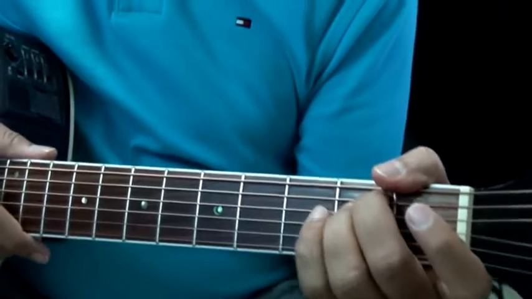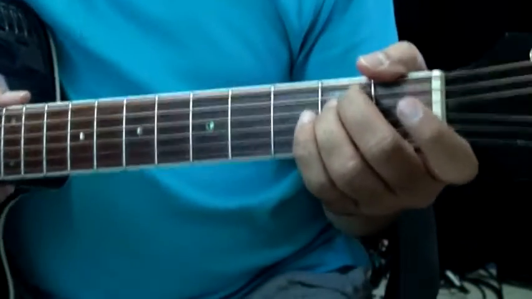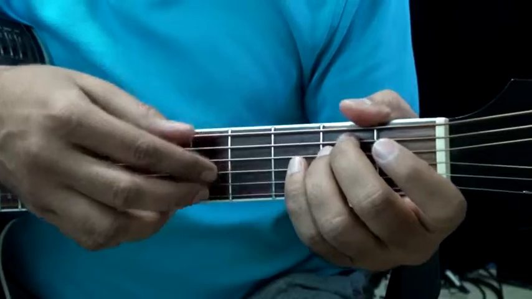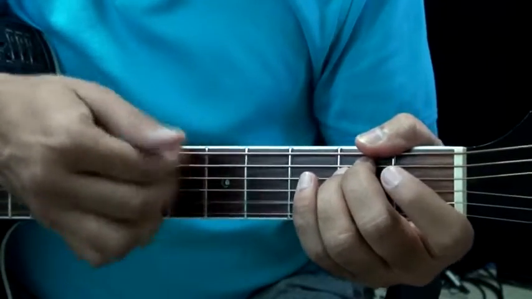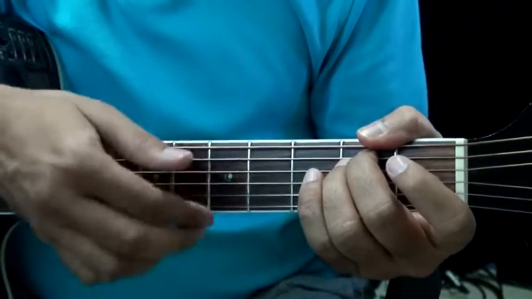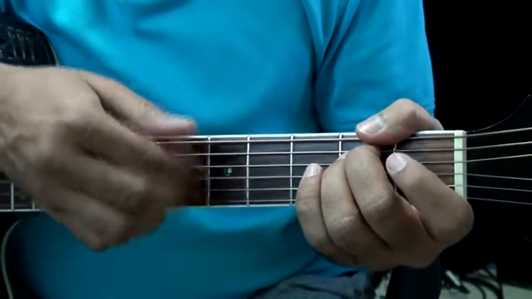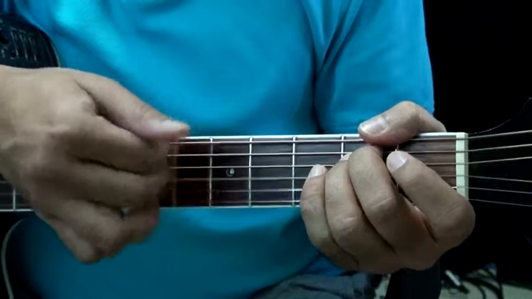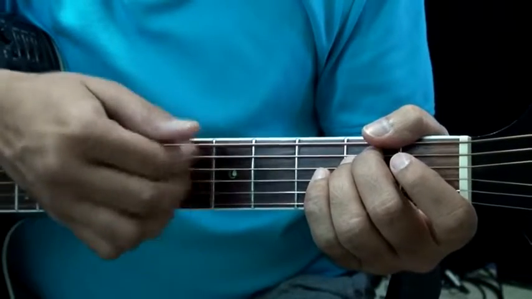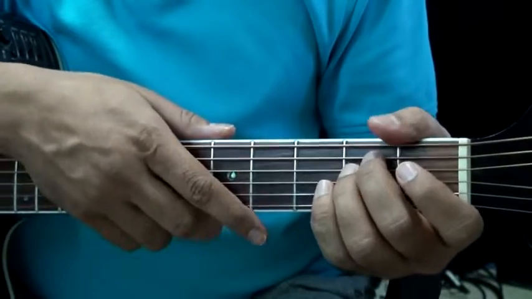Now let's take a look at the pattern step by step so you can get your timing right. So if you're playing in E minor, this is what we played. So that's pretty fast. Let me try and slow it down. I'll slow down even further.